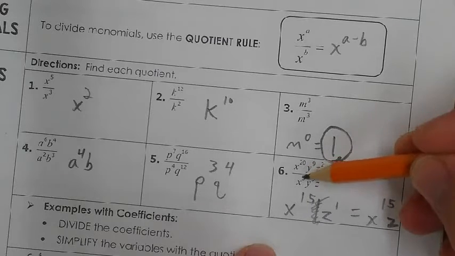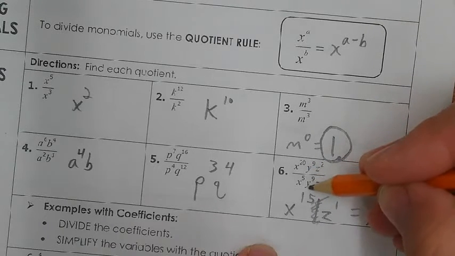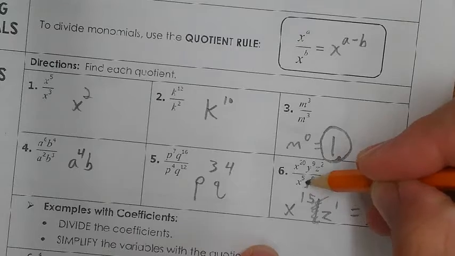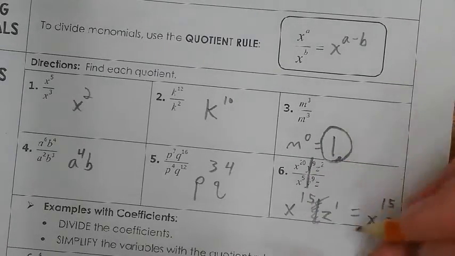If you look here, 20 minus 5 is 15. Since anything divided by itself is 1, what you can actually do here is you can just draw a line showing that those cancel out. You're just done with the y's, not the z's. So that's what I would have done there. And then 2 minus 1 is 1.